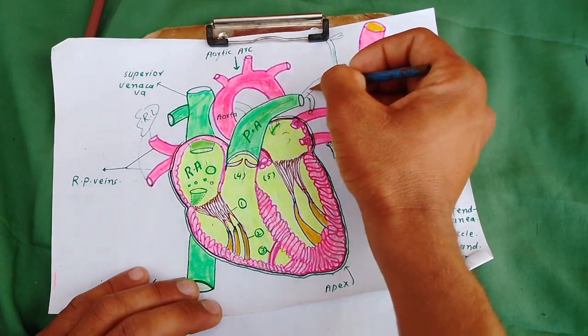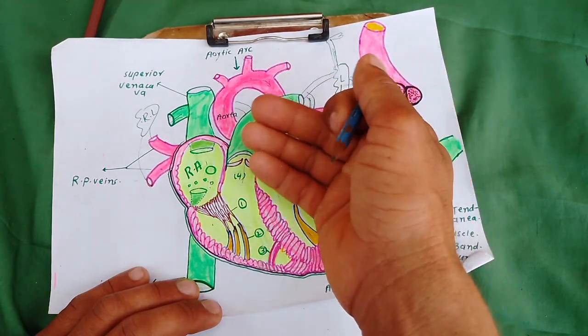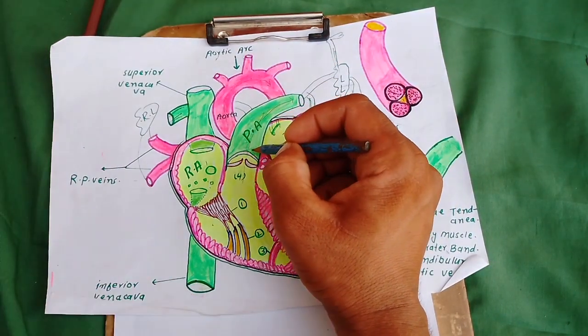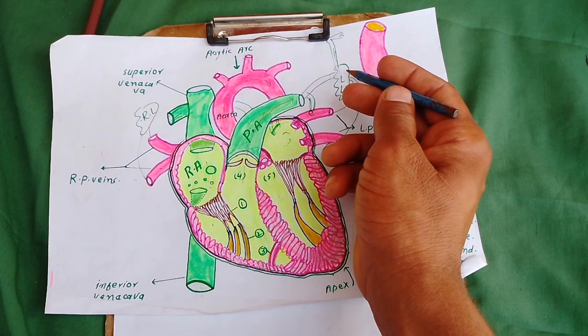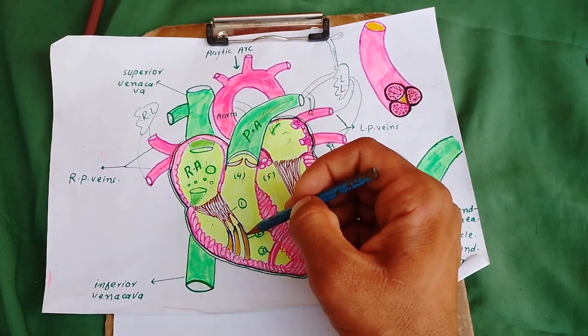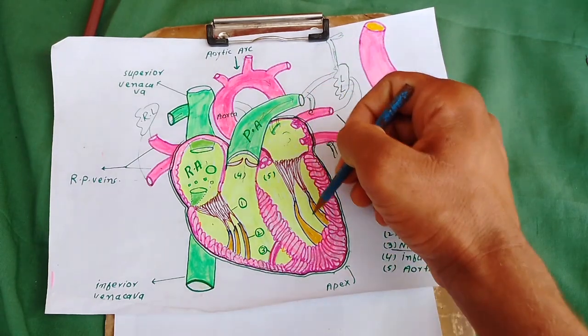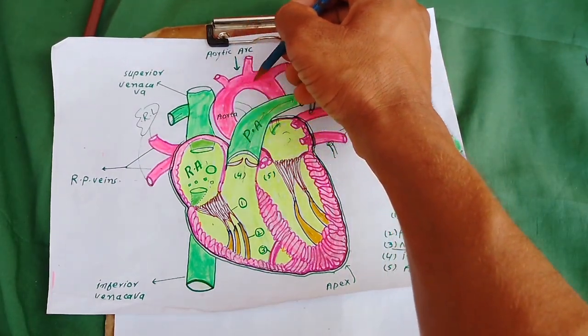This is a small area, only some millimeters. In order to carry the blood from this point to the lung for oxygenation, it requires the least effort. The left requires more effort in order to distribute the blood all over the body.